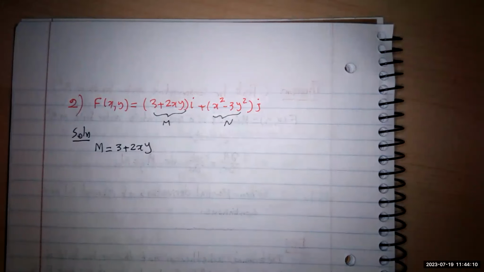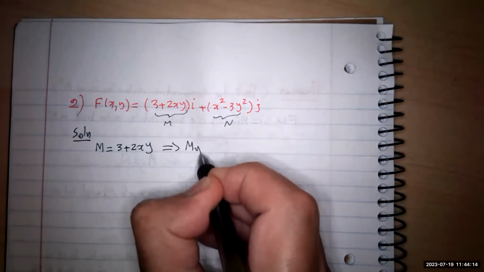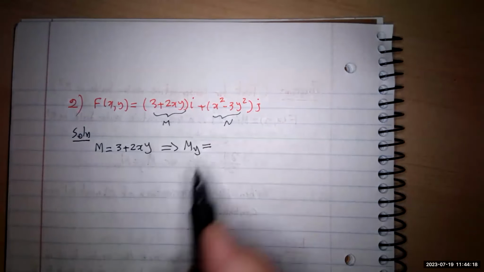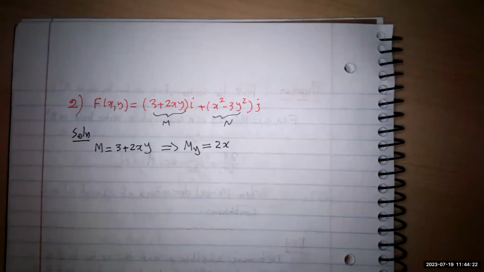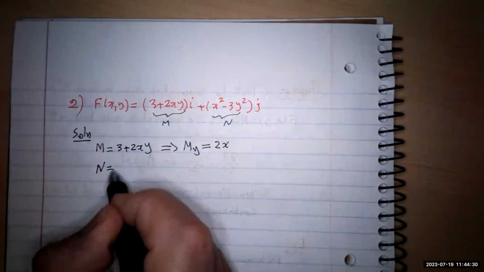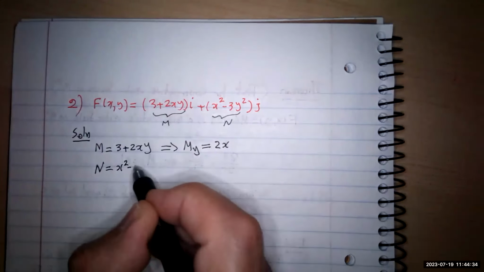Differentiate with respect to y. M sub y: the derivative of y is 1, so that gives me 2x. Then we check N, which is x squared minus 3y squared.